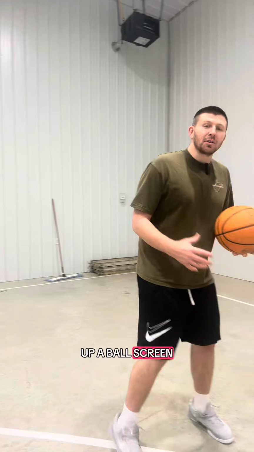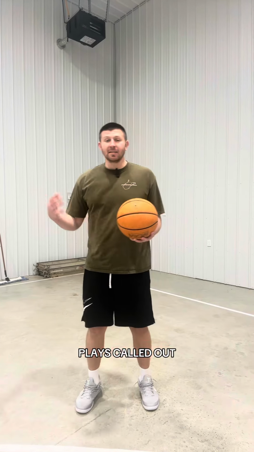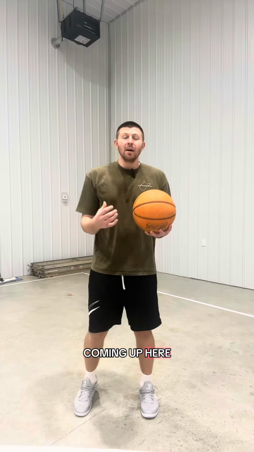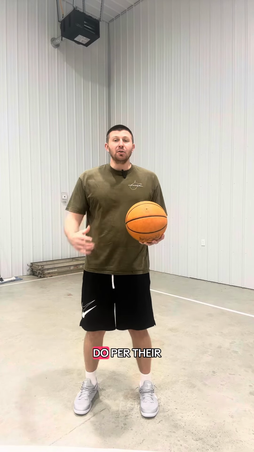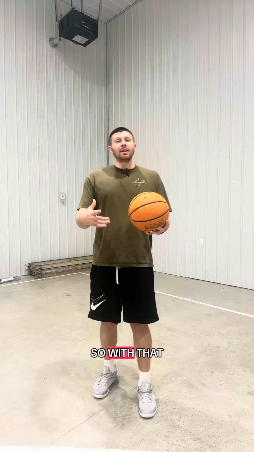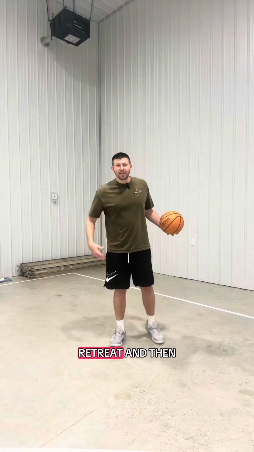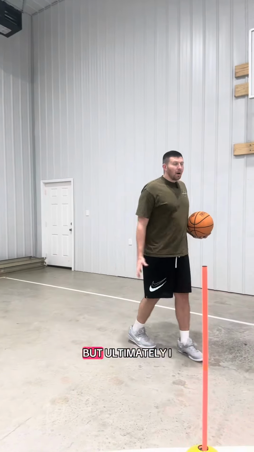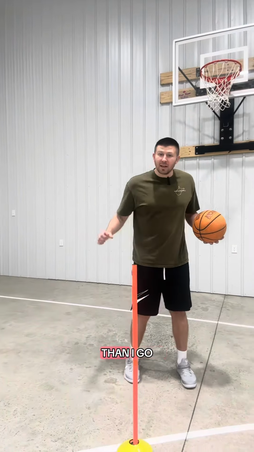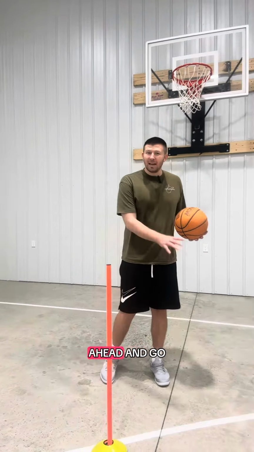To set up a ball screen, I don't want to be a sitting duck when that play's called out, knowing the pick's coming, because I'm inviting the defense in and I don't want them to dictate what I do per their defensive scheme. So I have two options. I can either retreat and then go down, but ultimately I want to come down, and more times than not, I go down below that screen to where I can switch my hands and my hip.